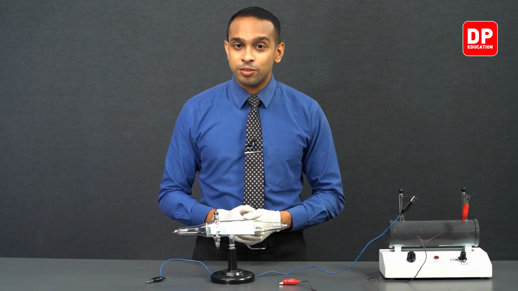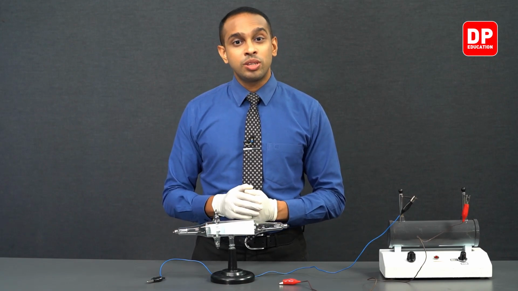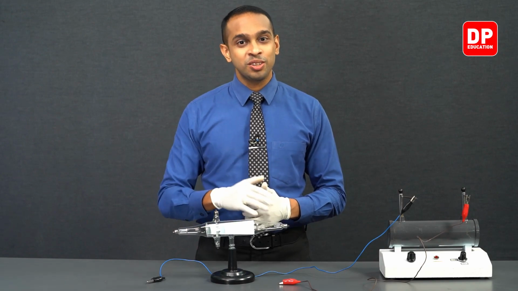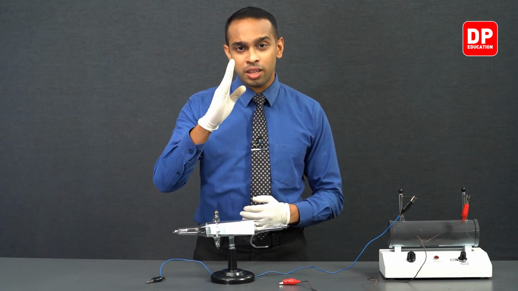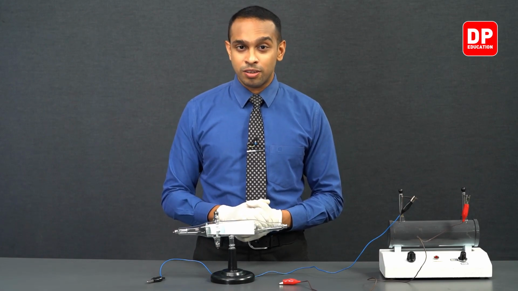Apart from that, we know when subjected to a magnetic field, cathode rays will move perpendicular to the magnetic field. Cathode rays will not get attracted to either the north pole or the south pole of a magnetic field.